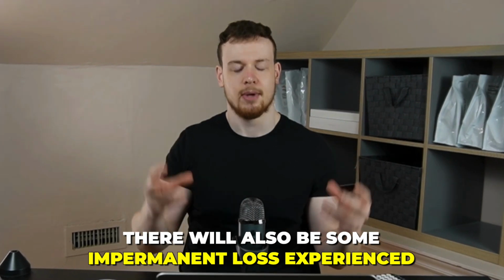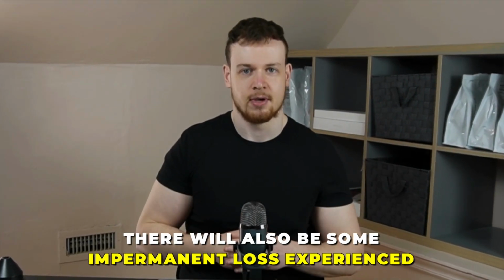And that's essentially all you need to know about impermanent loss. As the pool trades in either direction, no matter what, the LPers will always end up with the losing token. And so no matter if the price of Ether goes up or the price of Ether goes down, there will always be some impermanent loss experienced, as just in general, the supplies of each token diverge.